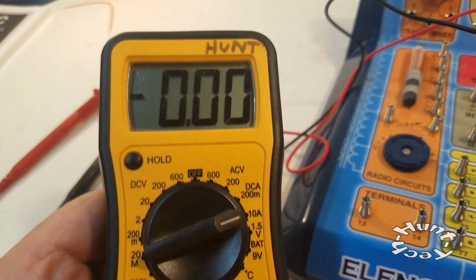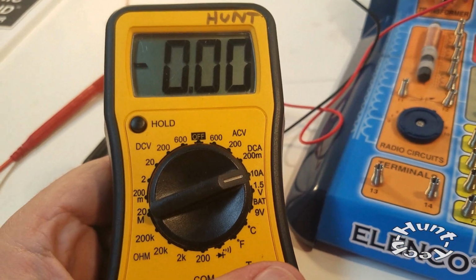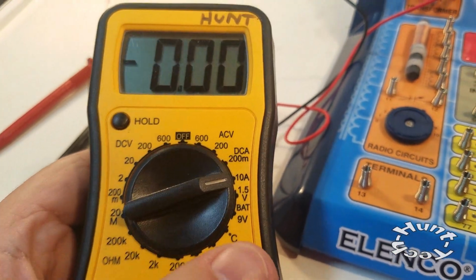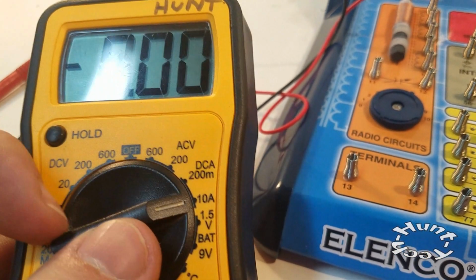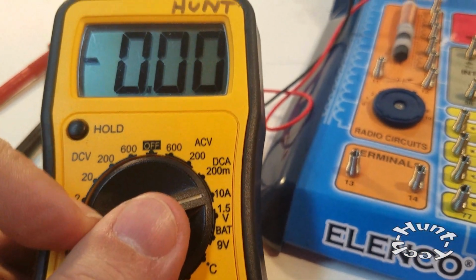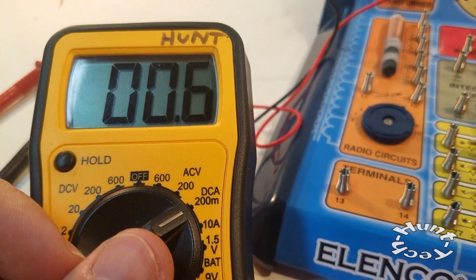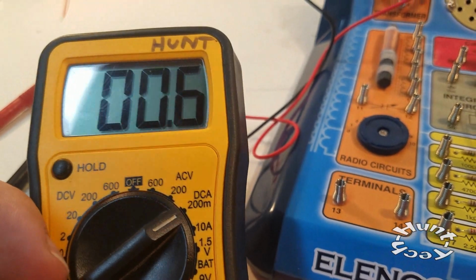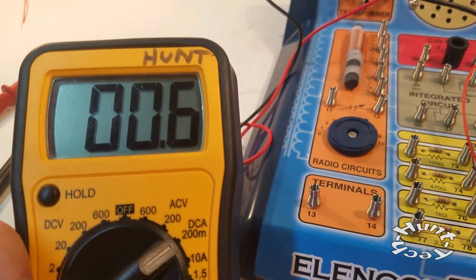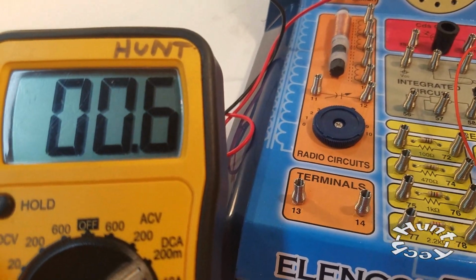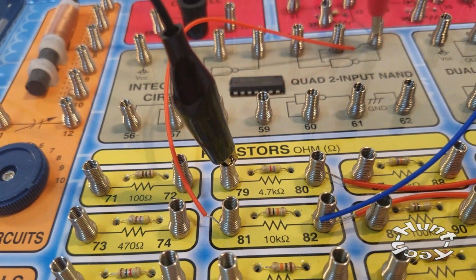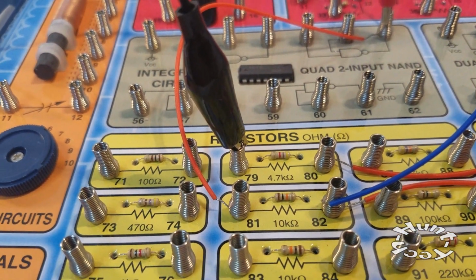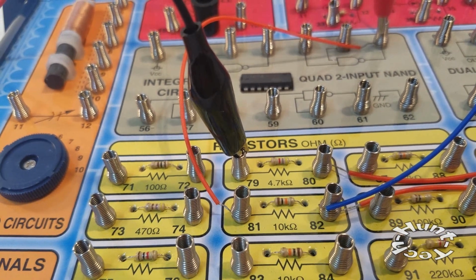Now I've set my meter up to measure current, and I put the dial on before I made any connectors, and I'm set on probably a range that's not sensitive enough because I'm showing 0 amps. So if I click this one notch down and go to 200 milliamps as the maximum range, that increases the sensitivity. I'm able to detect 0.6 milliamps traveling through that first resistor. So what will the current be in the second resistor?